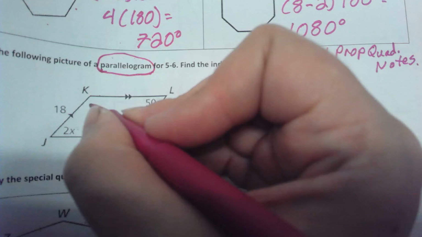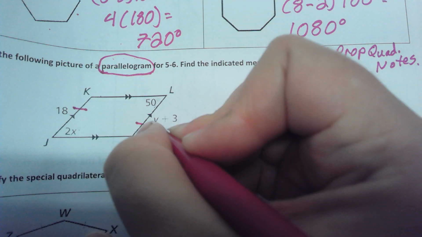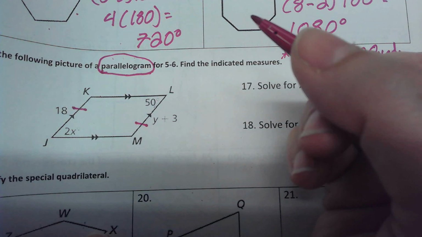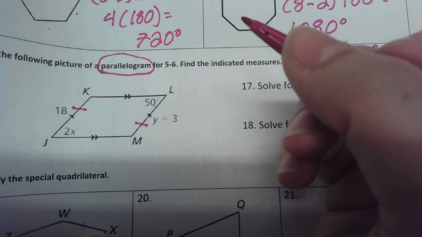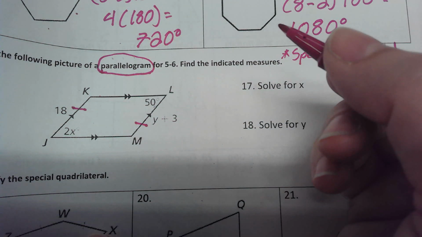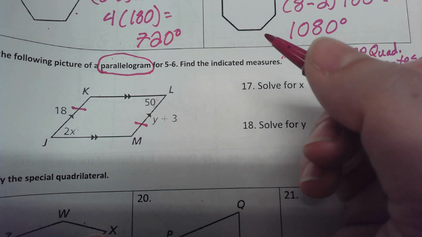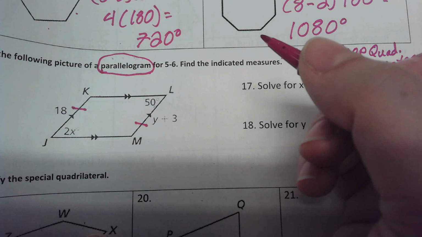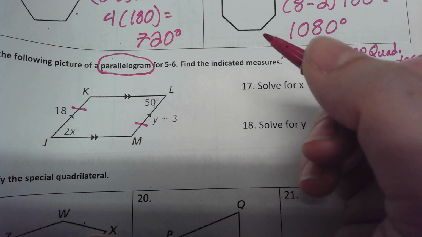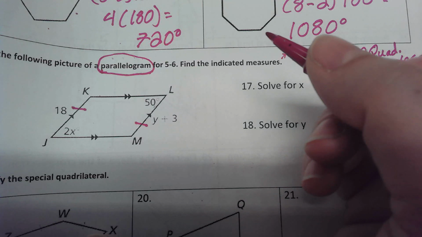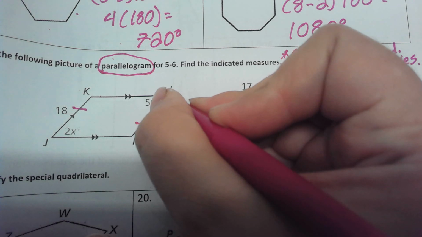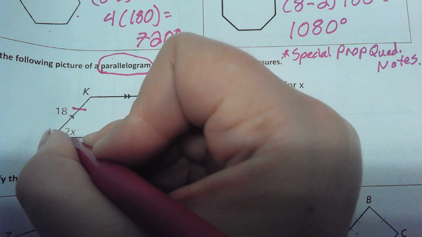Okay, so opposite sides are congruent. What about the angles? So the opposite angles are congruent also, right?